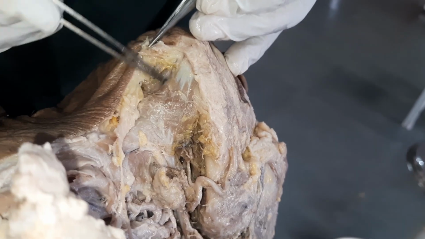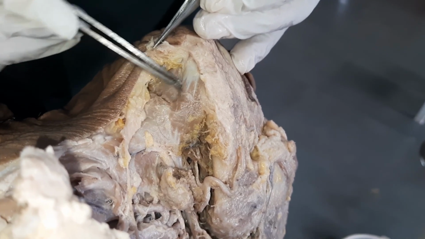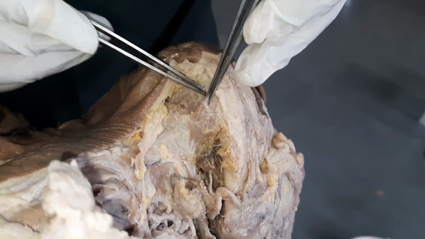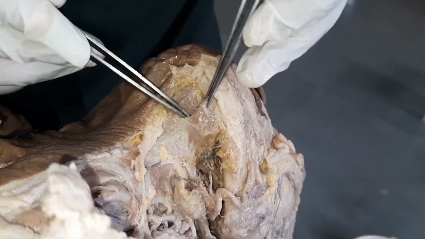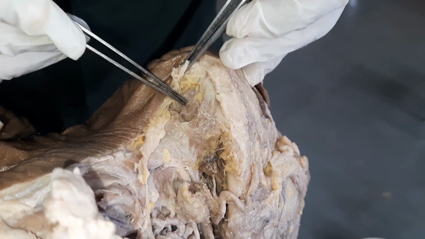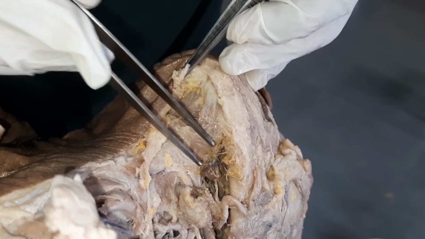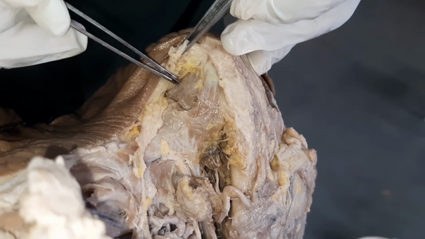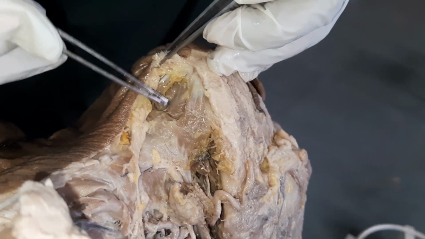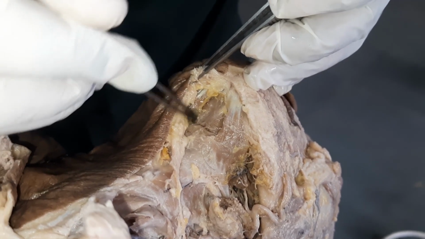Somewhere here, so this is the digastric muscle. You can see the digastric muscle, and deep to that, this muscle, that is the mylohyoid muscle. So the anterior border of the mylohyoid muscle of the left side is joining with the anterior border of the mylohyoid of the right side. So this is the left side and this is the right side.